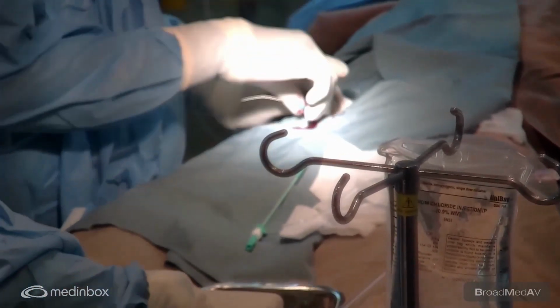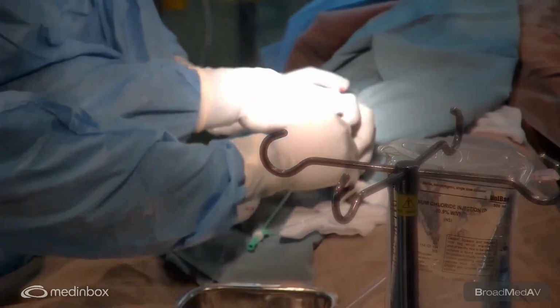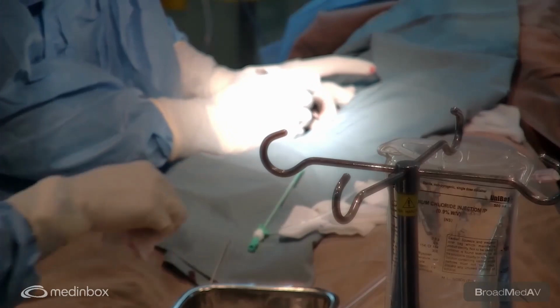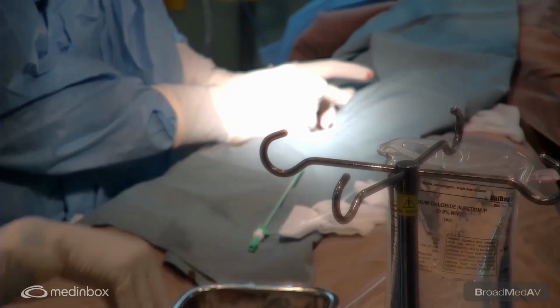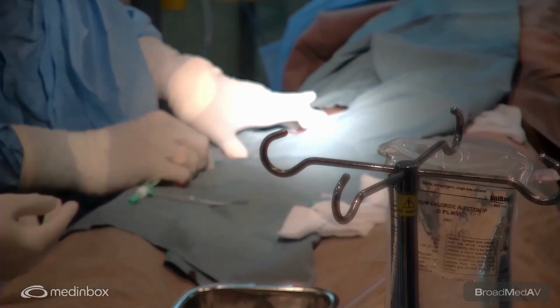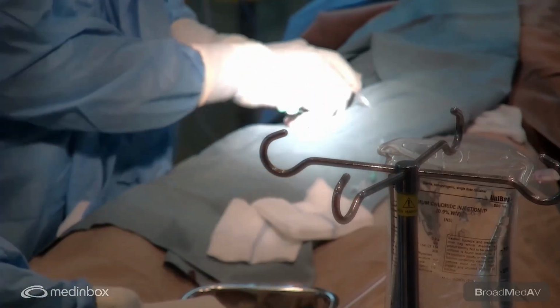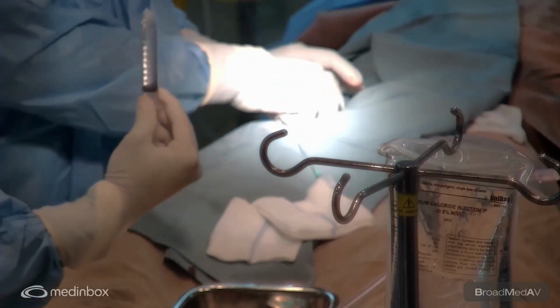This is a short 3/8 wire that is inserted. We make a small nick and then introduce initially a 6 French standard introducer, and then we'll give about 5,000 units of unfractionated heparin.